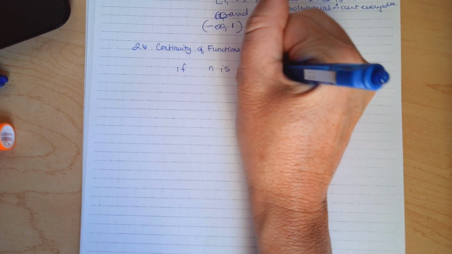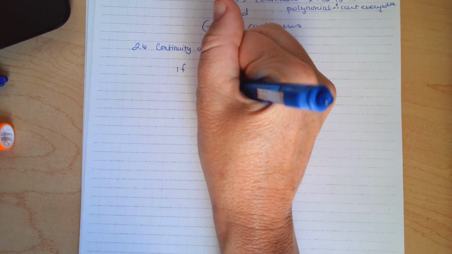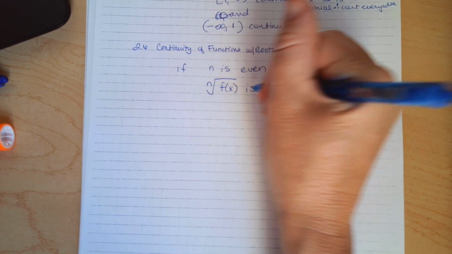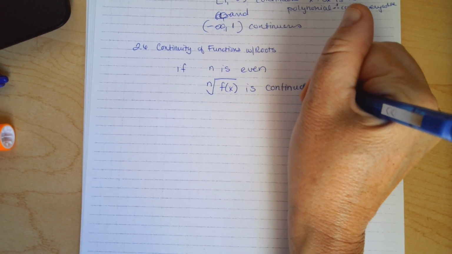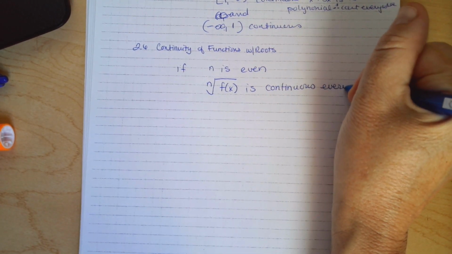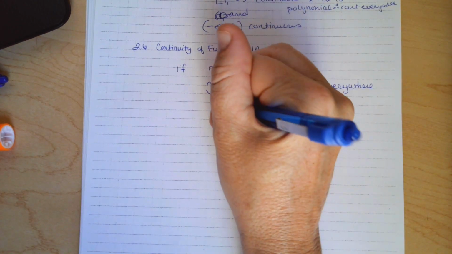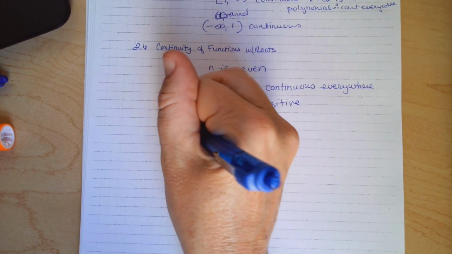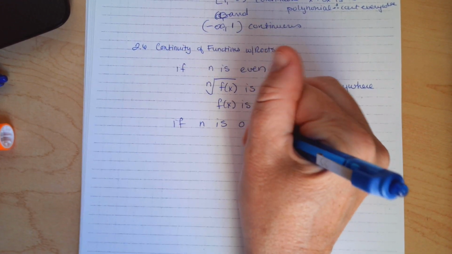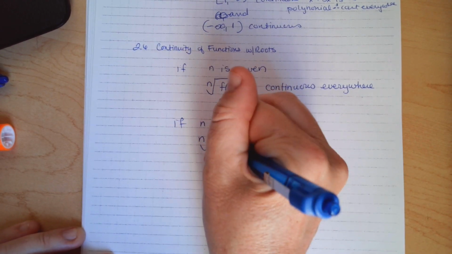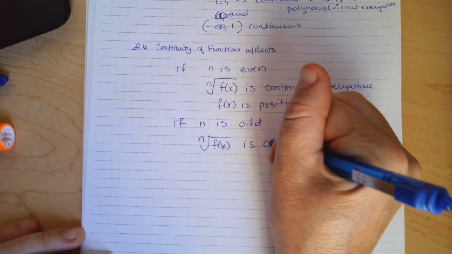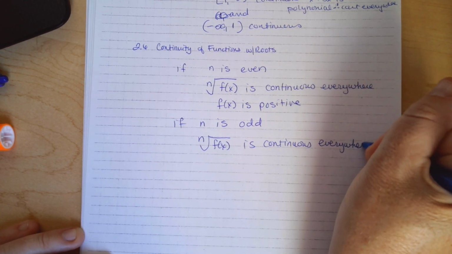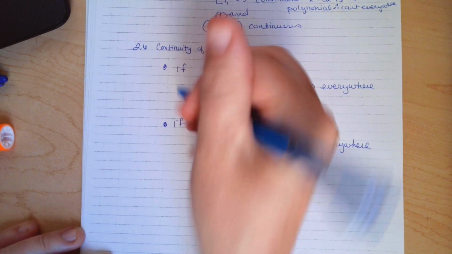We're in section 2.6, continuity of functions with roots. Basically, if n is even, then the nth root of f of x is continuous everywhere f of x is positive. If n is odd, then the nth root of f of x is continuous everywhere. Basically, we know this, right?